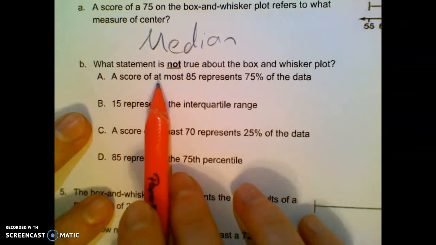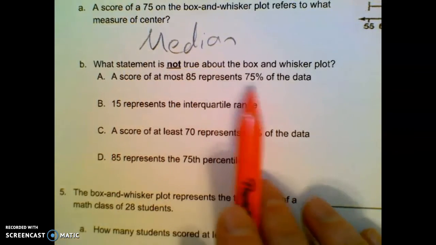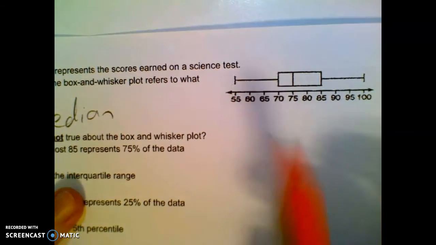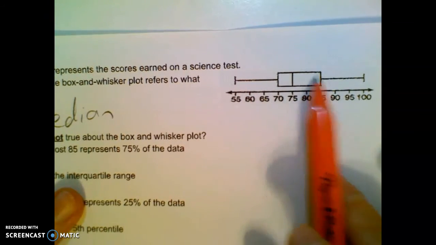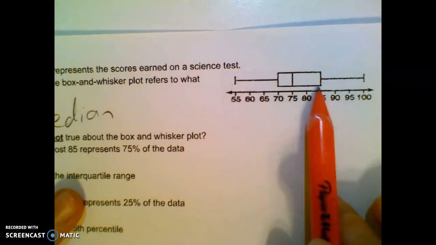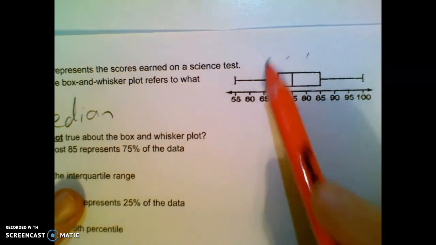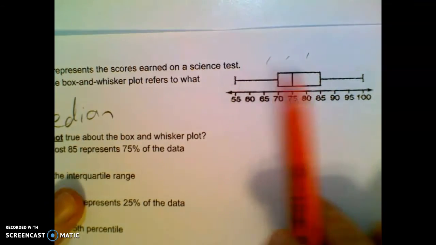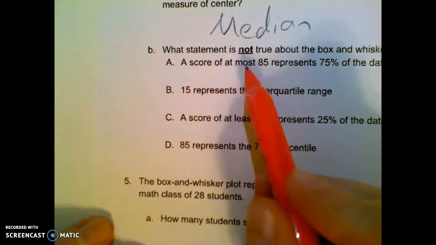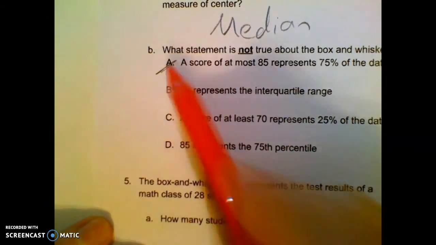A score of at most 85 represents 75% of the data. A score of at most 85 means 85 or lower. Don't forget each of these little sections is 25% of the data, totaling 100%. So a score of at most 85 actually covers 1, 2, 3 sections. Therefore, that's 75% of the data. So that's correct, which means it's not the right answer because it's a true statement.